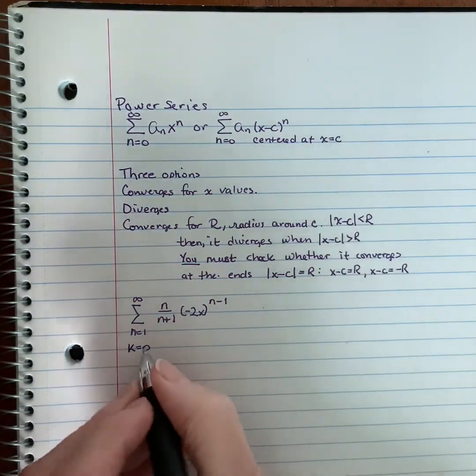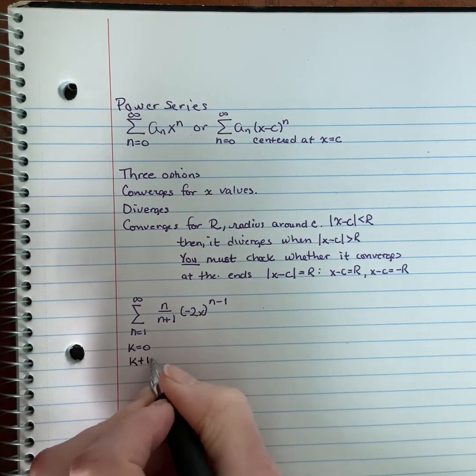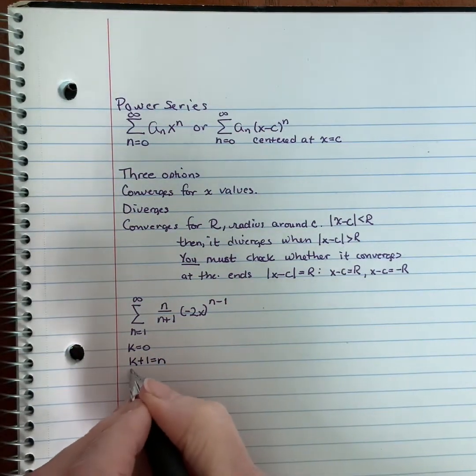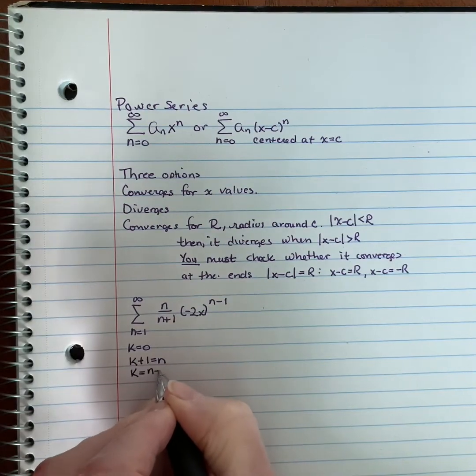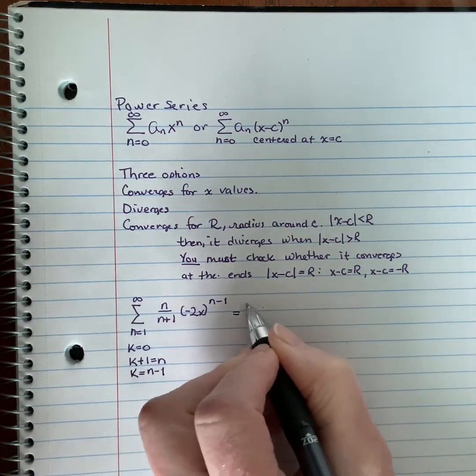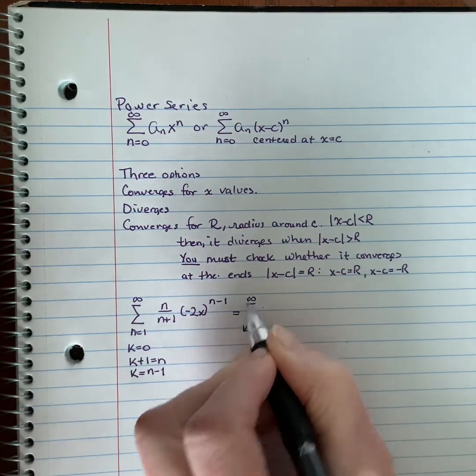So if k is 0, I know that k plus 1 is equal to n. That's the relationship. I can also say that k is equal to n minus 1. So let me go back up and put these in. I've got k equals 0, still going to go to infinity.